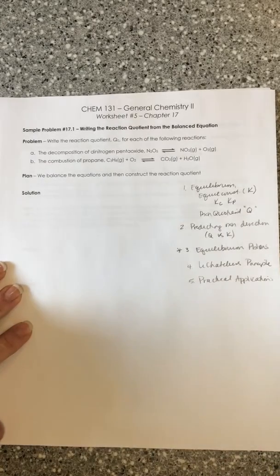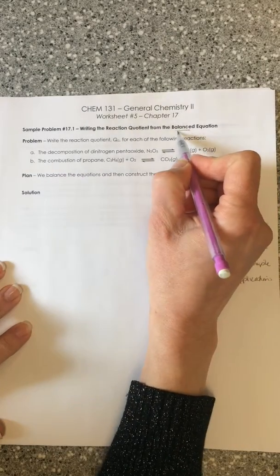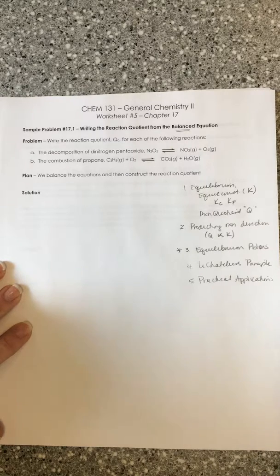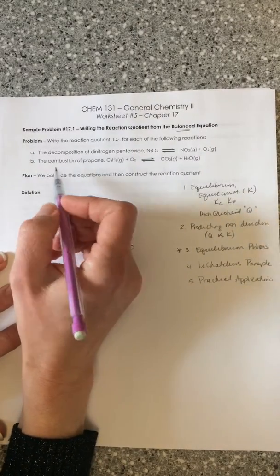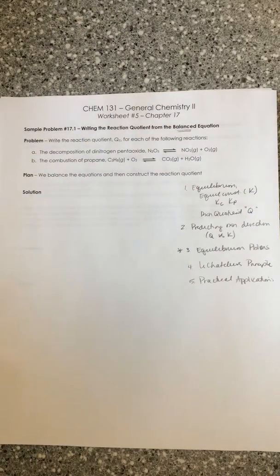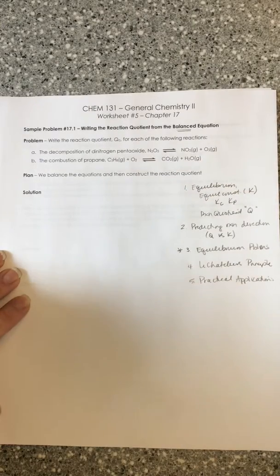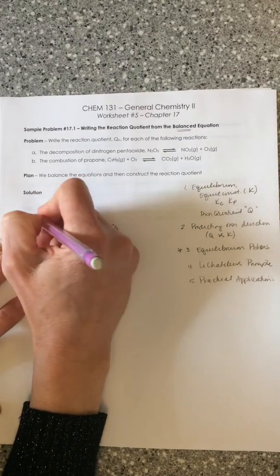Starting right off with our first sample problem is the idea of writing reaction quotients from balanced equations. The idea of a balanced equation is really important here because, as we'll see, the coefficients from balanced equations become part of our reaction quotients. So we can write reaction quotients. They give us 2 reactions here. The first reaction is the decomposition of nitrogen pentaoxide, in this case into nitrogen dioxide and molecular oxygen. So the first thing we need to do is make sure that we have a balanced equation.